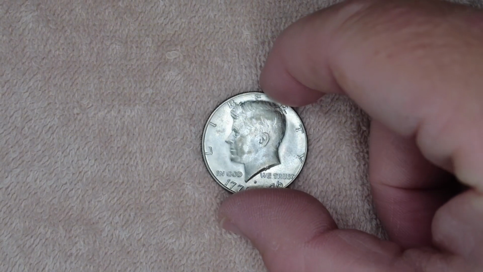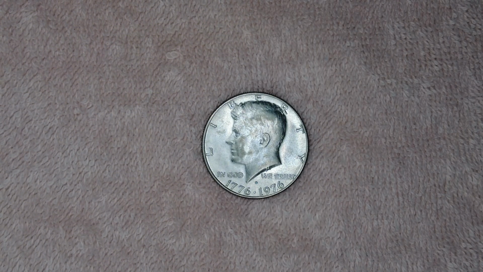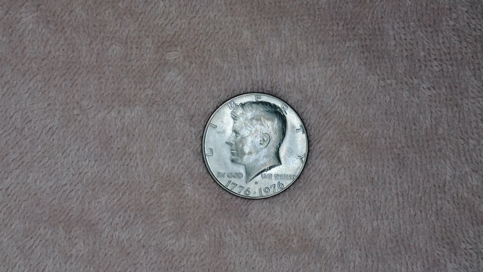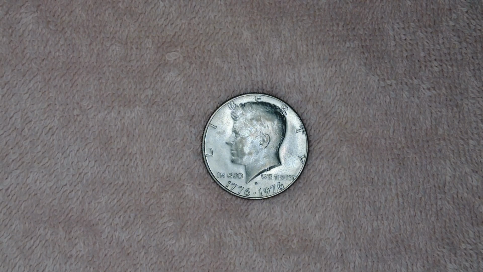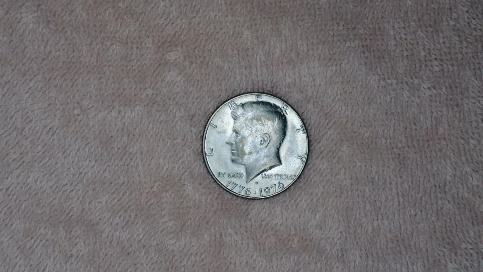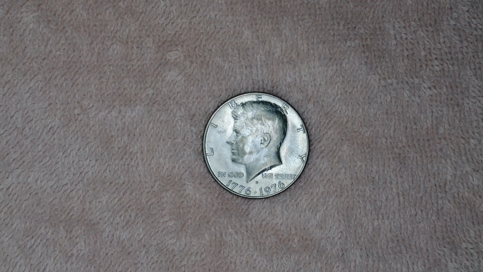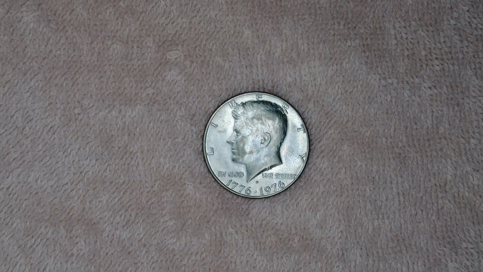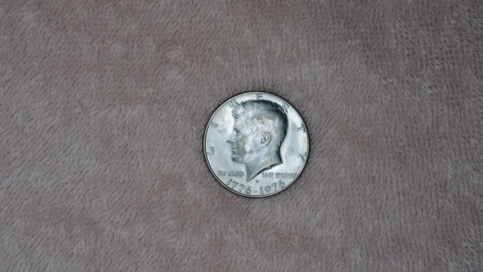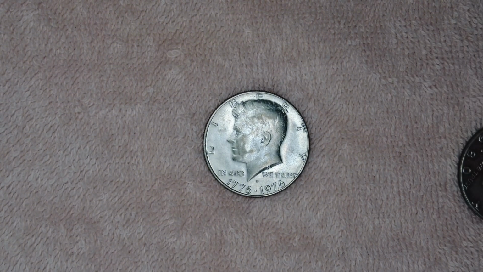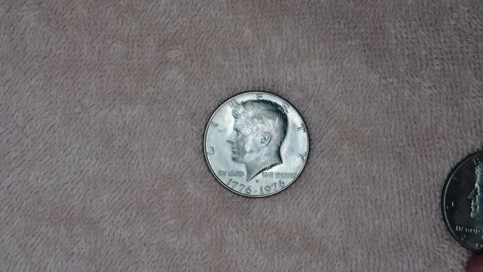Good start. Okay, so this is a half dollar, but it's not any half dollar. It is a Kennedy half dollar, and it is to celebrate the Bicentenary of the United States Declaration of Independence, 1776 to 1976. So this is a coin that would have been minted in 1976 to commemorate the signing of the Declaration of Independence. So obviously 200 years.